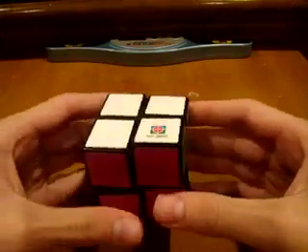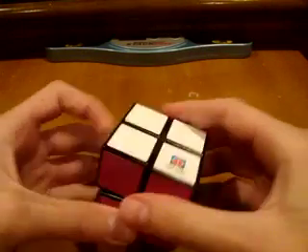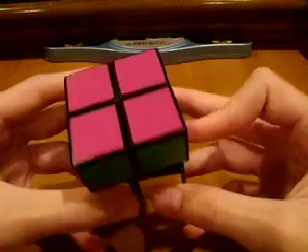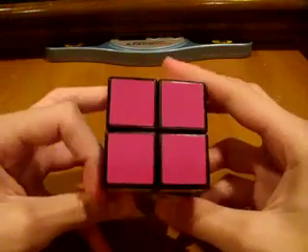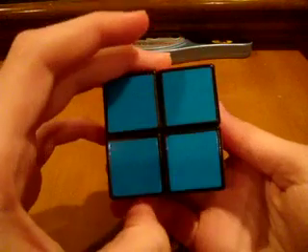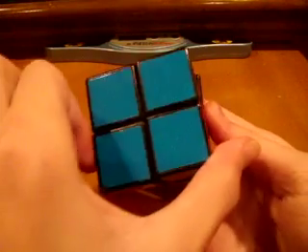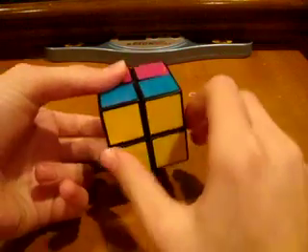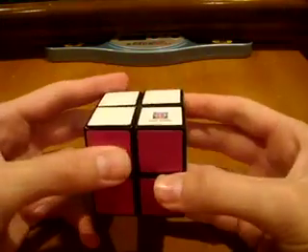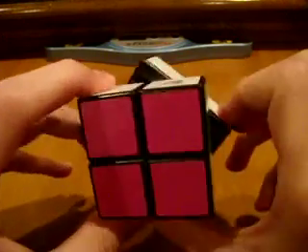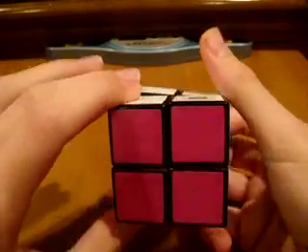And up is like this, up inverted, like that, front inverted. Now left, you look at it, clockwise, that's left, and left inverted is like that. Down is like that, down inverted like that, and back, I use back as that, and back inverted like that. You won't be using back at all, but a lot of other cubers do.